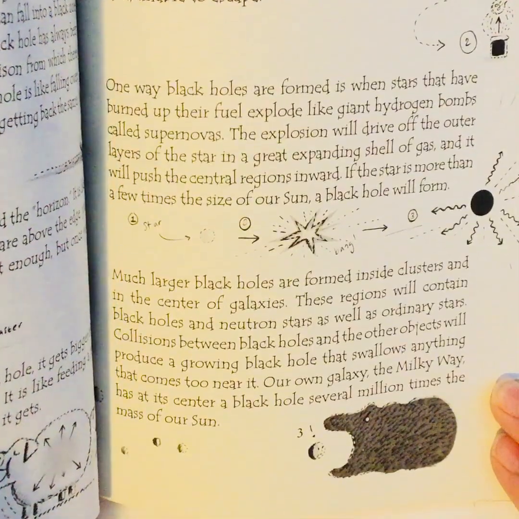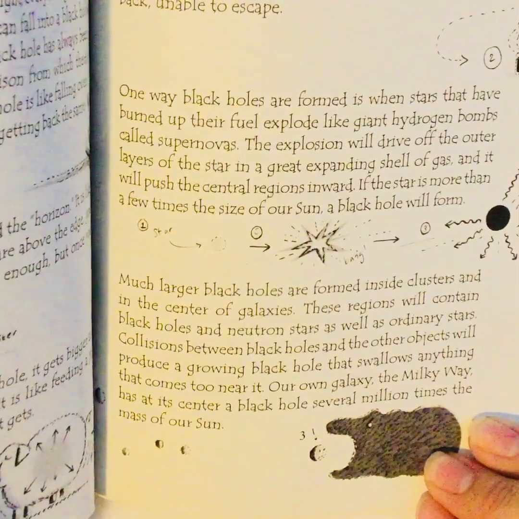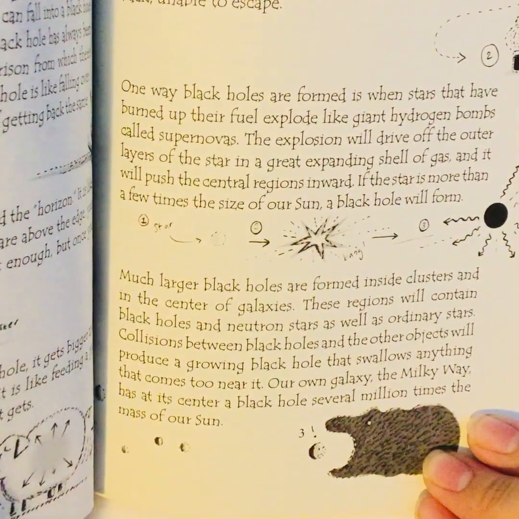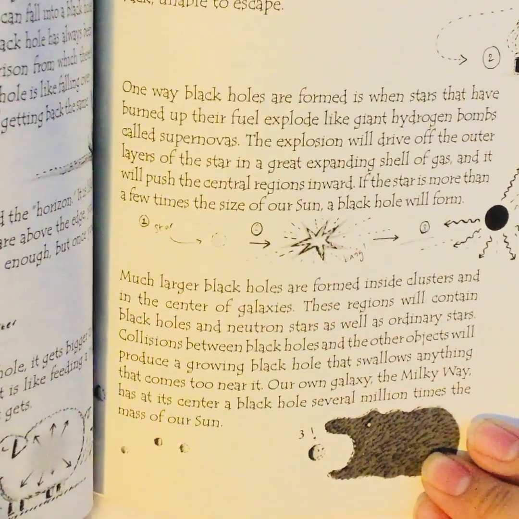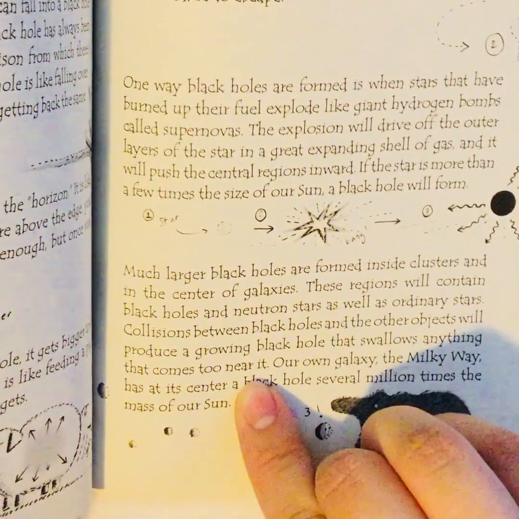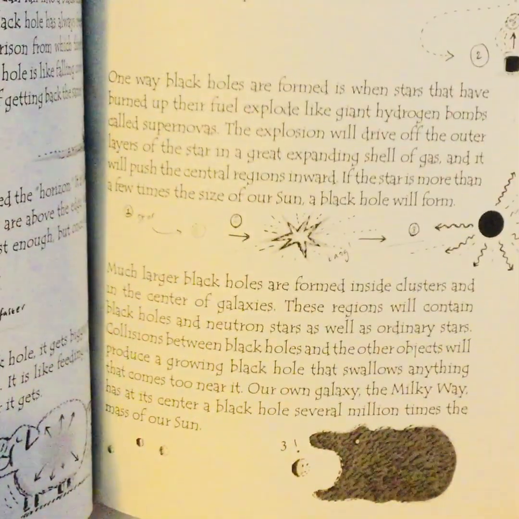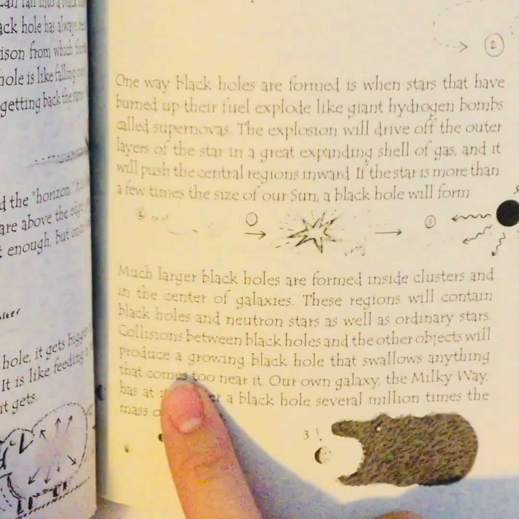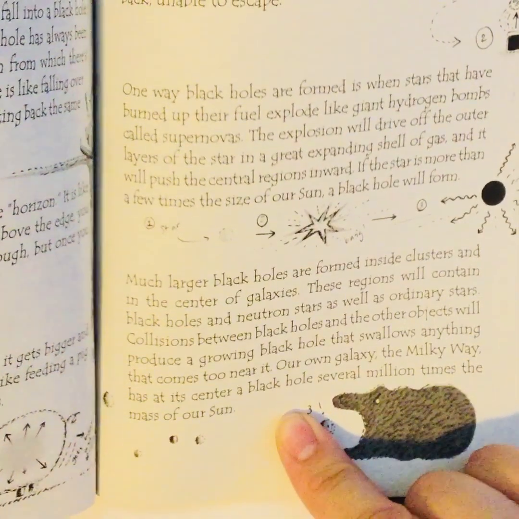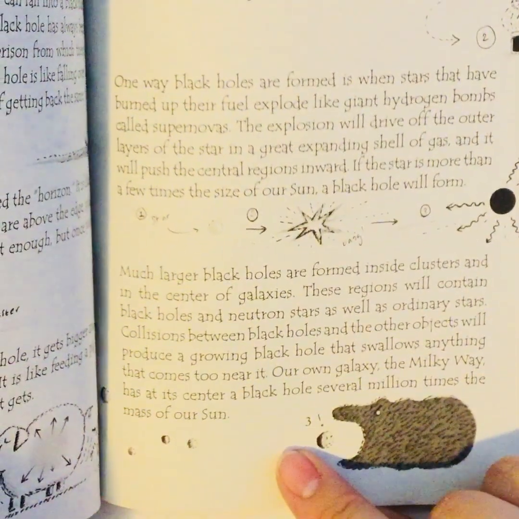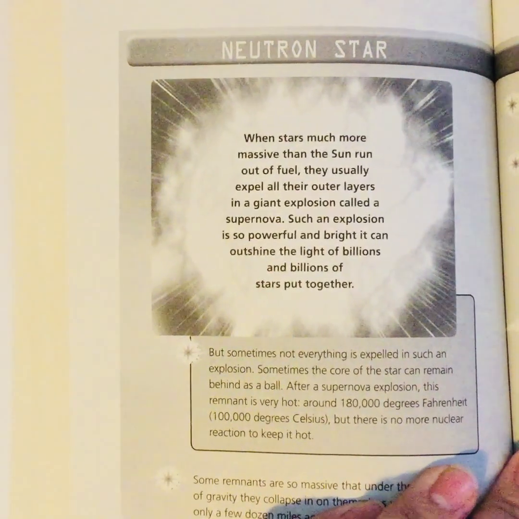These regions will contain black holes and neutron stars, we'll talk about that in a minute, as well as ordinary stars. Collisions between black holes and the outer objects will produce a growing black hole that swallows anything that comes too near it. Note that objects have to come too near it. It's not a vacuum like a lot of people think. It doesn't suck up and pull anything that's near it or that's far away from it. It has to come too near it. In our own galaxy, the Milky Way has at its center a black hole several million times the mass of our sun. I told you we're coming back to neutron stars.